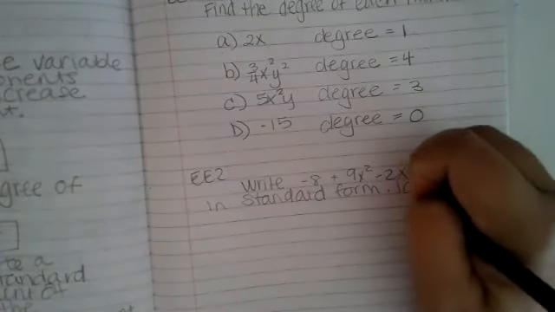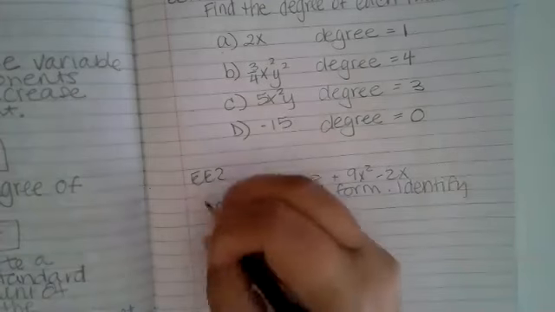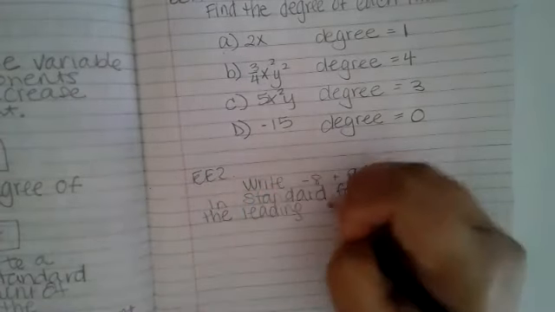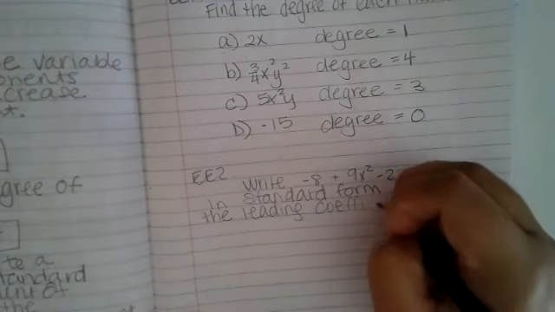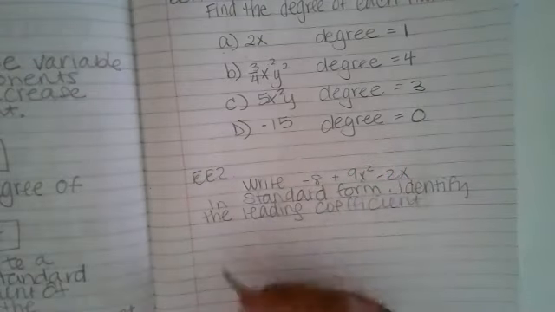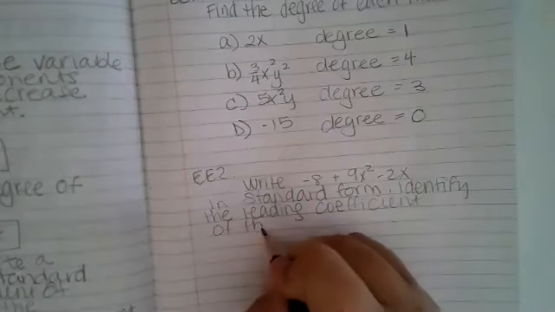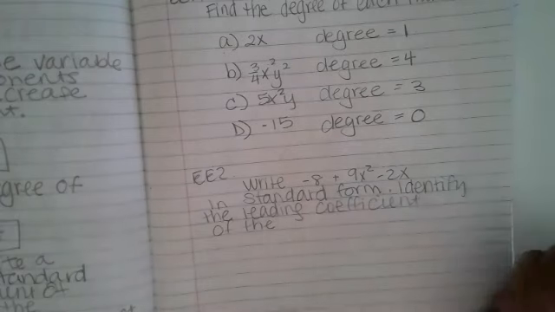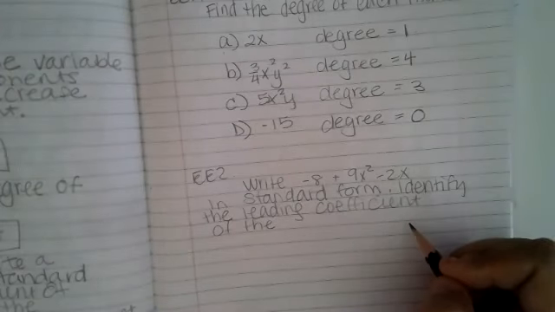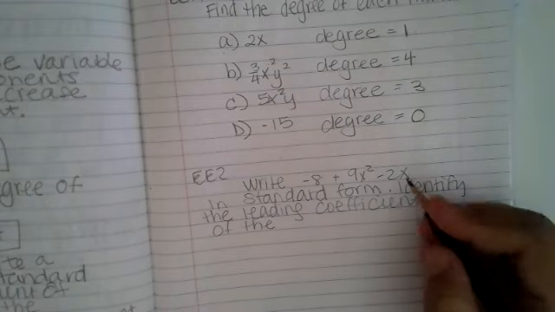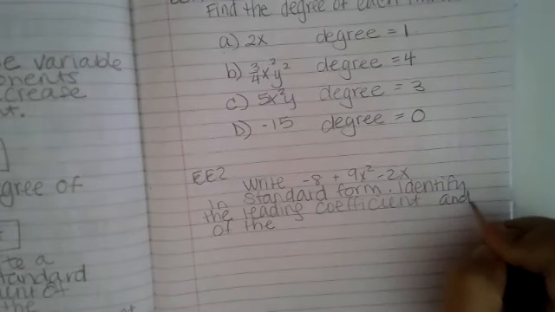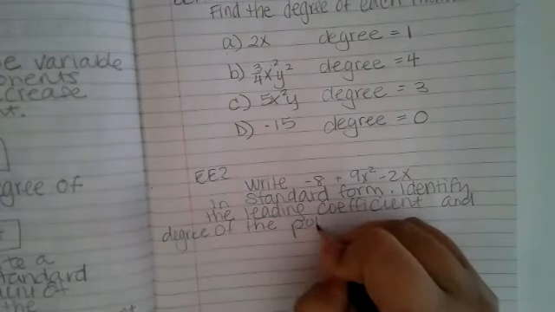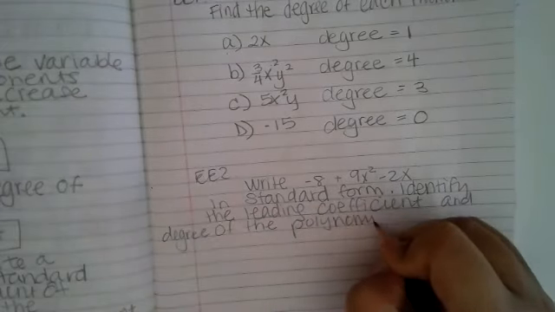Identify the leading coefficient and degree of the polynomial.